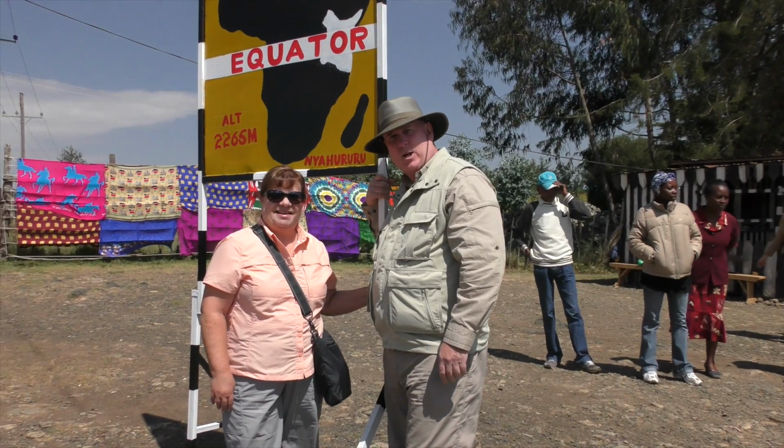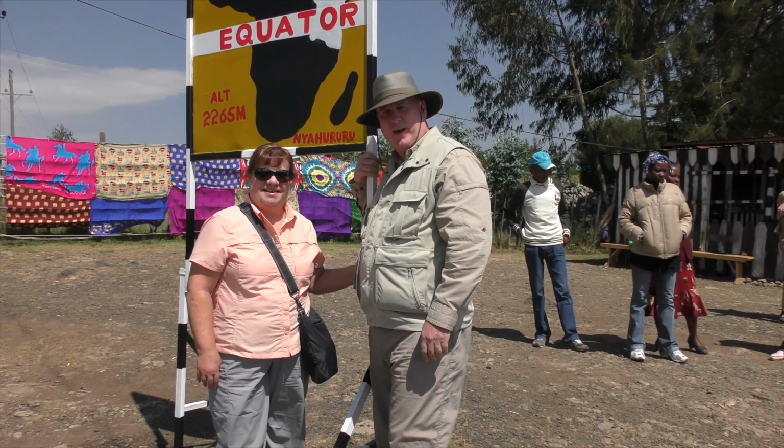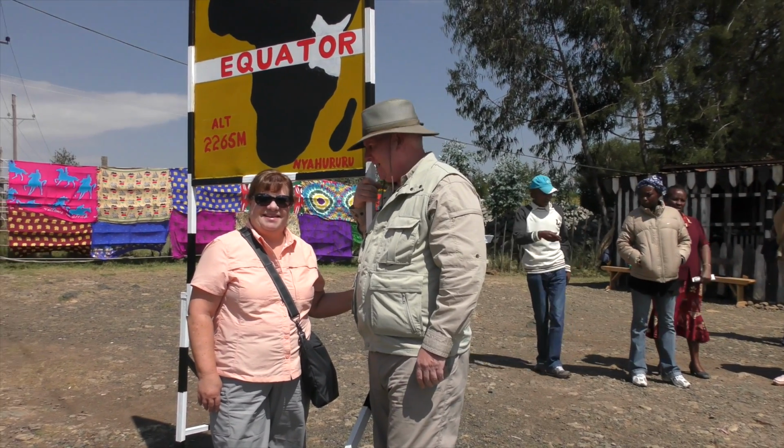Here we are on the equator. So I've jumped the equator before, so pretty nice.